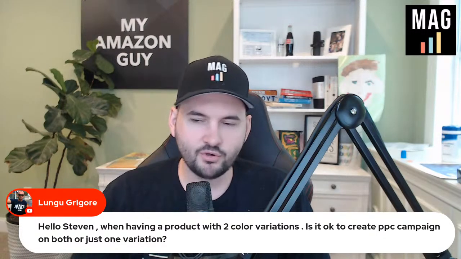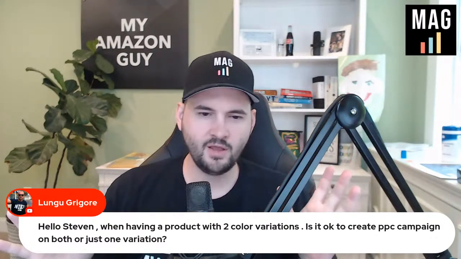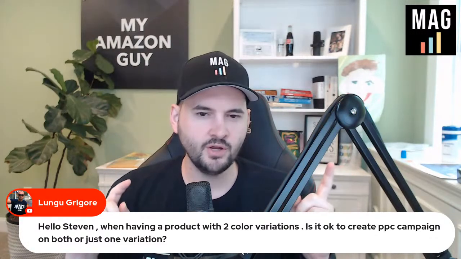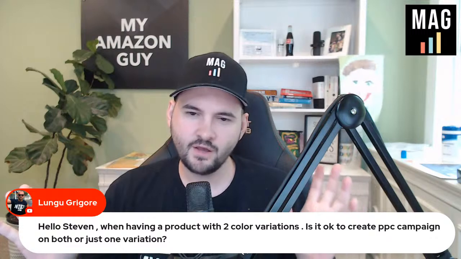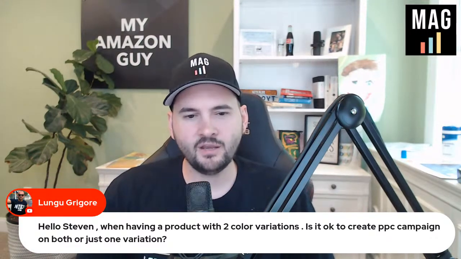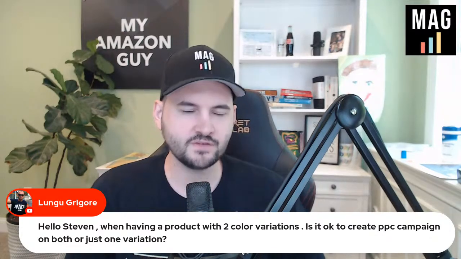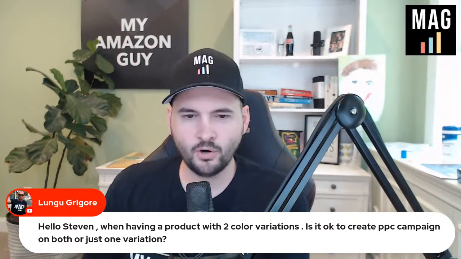So I would say I would create it on both. What I would generally do is create 3 campaigns, one for each color with the same keywords. And then I would also create a dedicated campaign for the color plus those keywords for each of those 2 variations. By doing this, you're going to segment the approach.